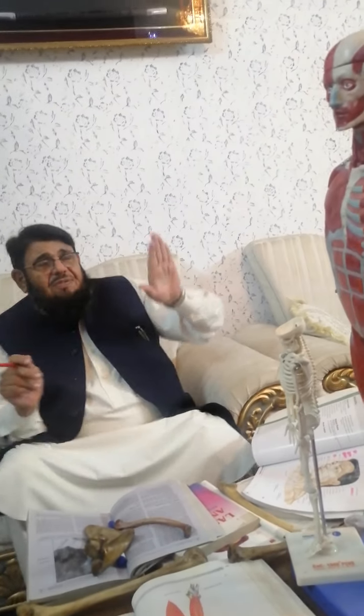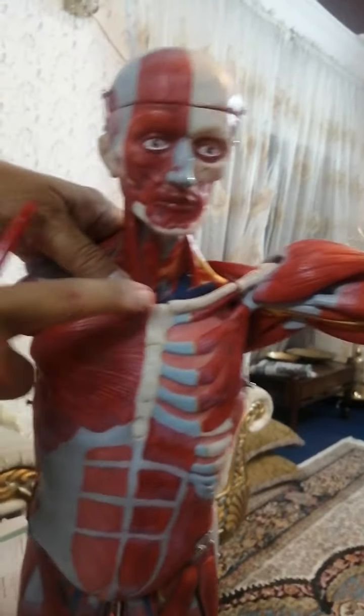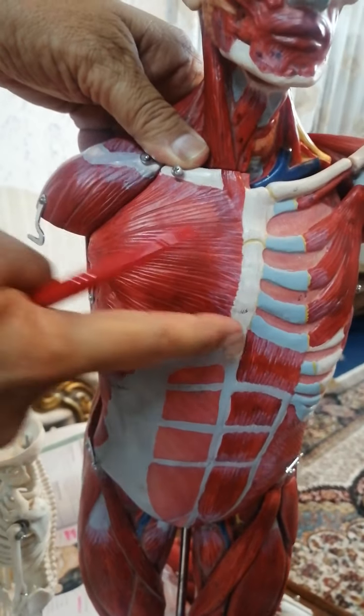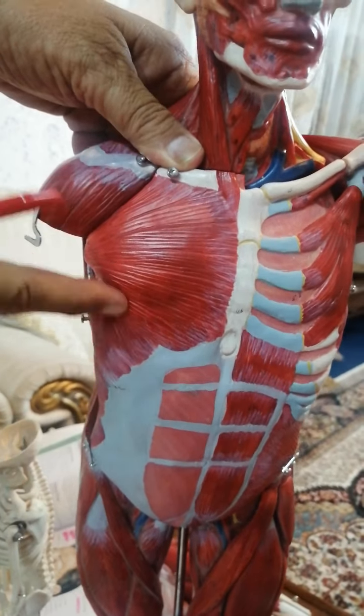Okay, then what you do, you remove the fascia, and when you remove the fascia, then you would be able to see muscles. Now you can see the sternum, and you can see this big muscle. This big muscle is pectoralis major.